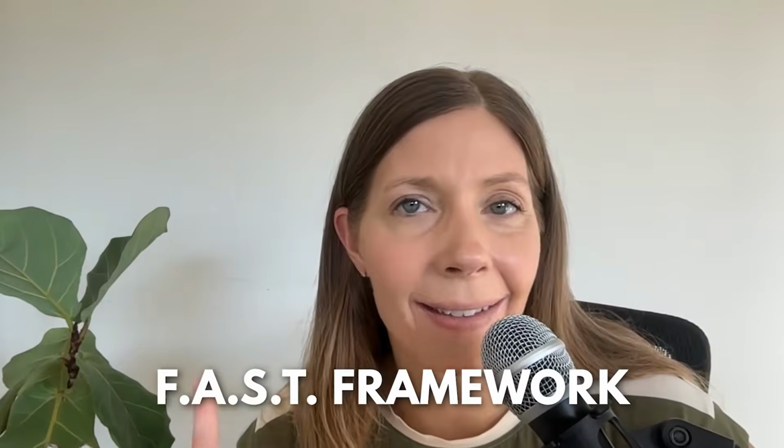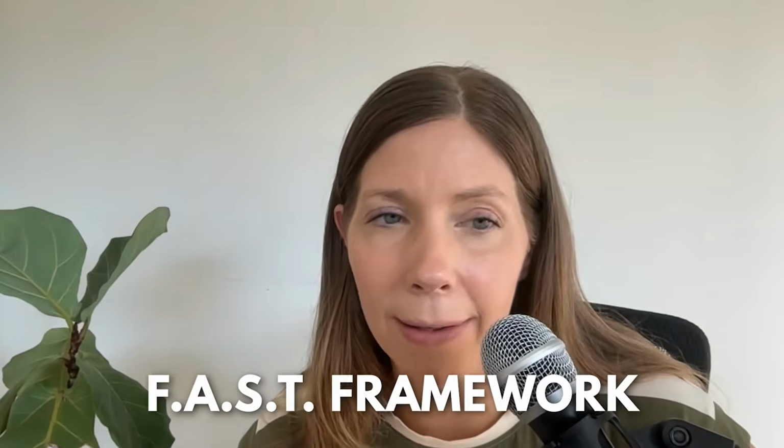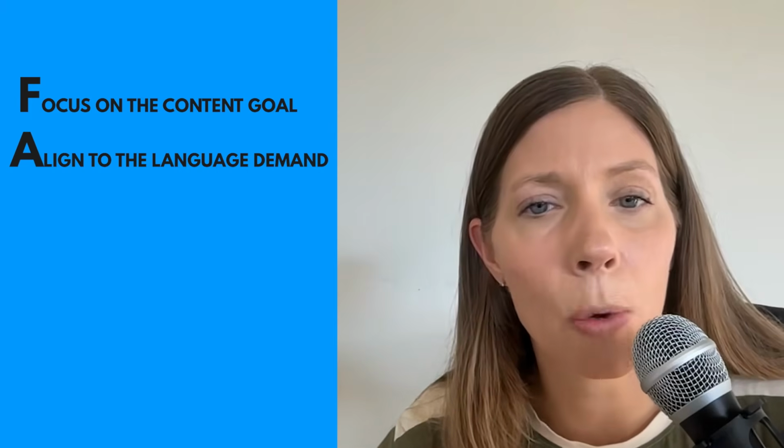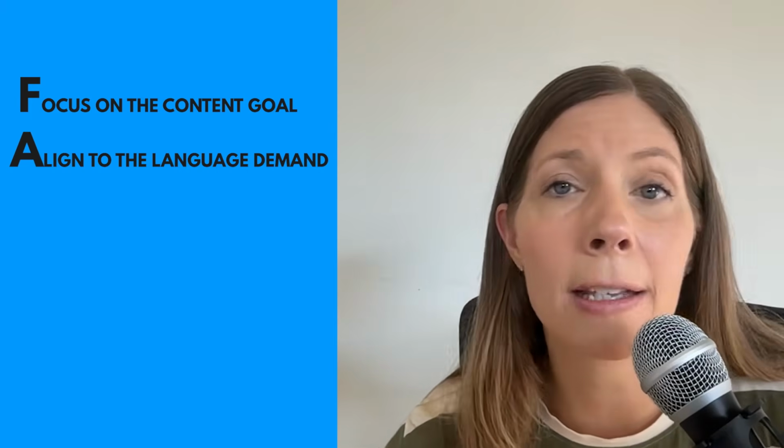So how do you use them in lesson planning? I like to keep it simple with the FAST framework. FAST. First, the F stands for focus on the content goal. What's the grade level objective here? A is to align to the language demand. How will students show what they know? Is it going to be by reading, writing, speaking, or listening?